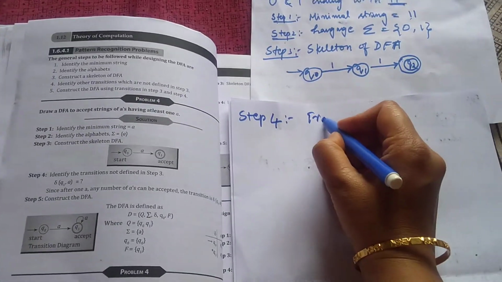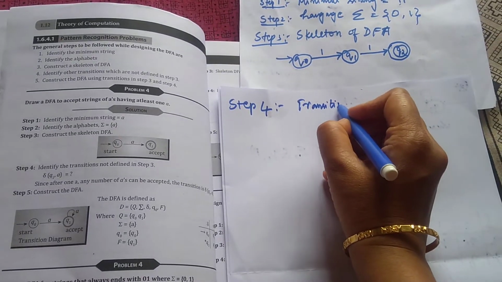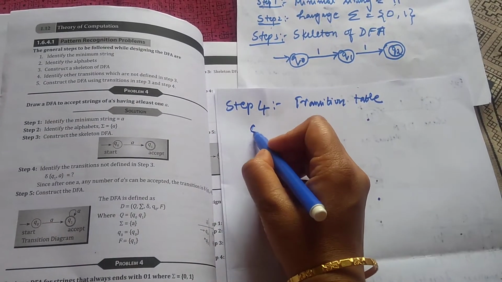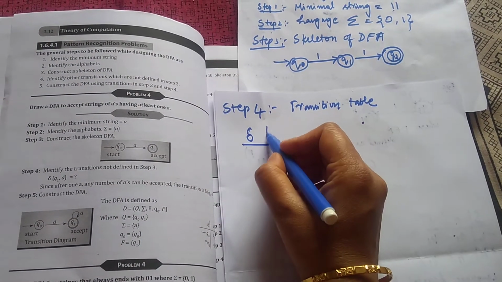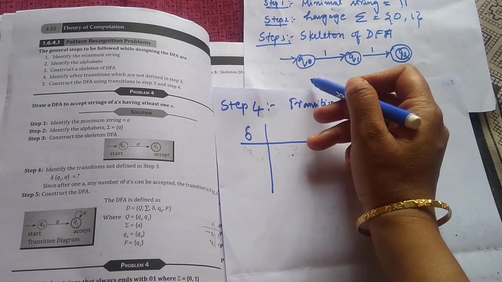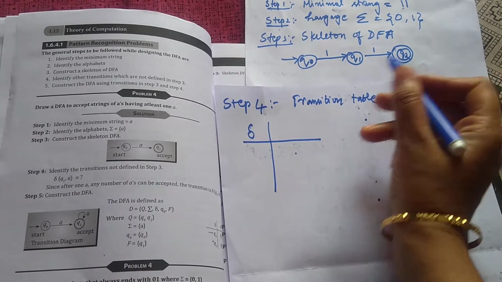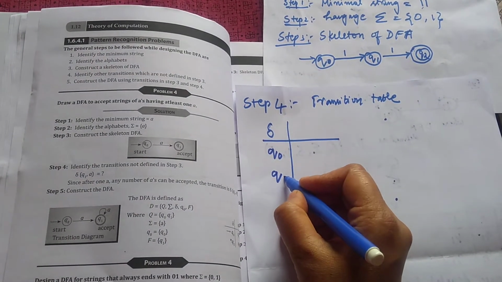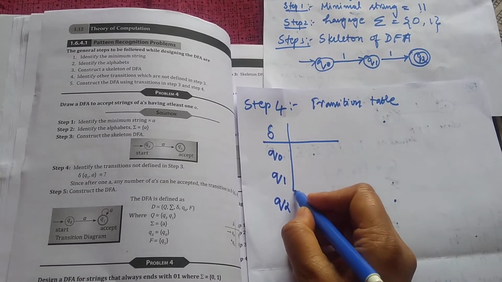Transition table. How many states do we have? Look here, we have Q0, Q1 and Q2.